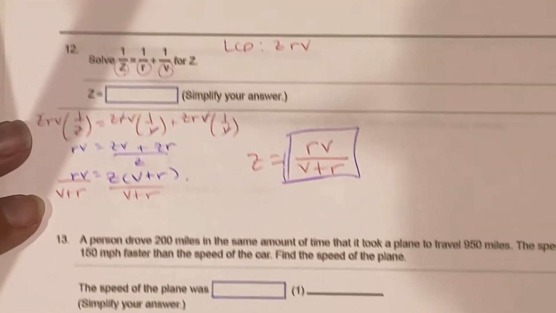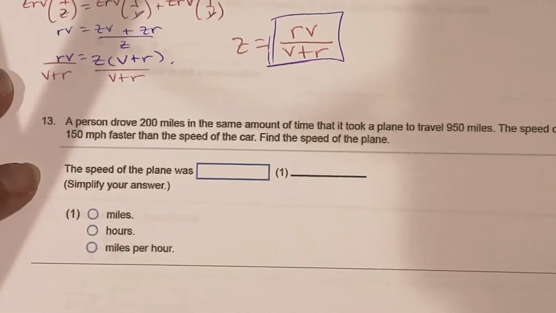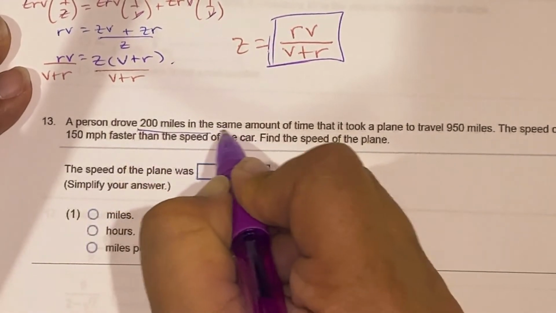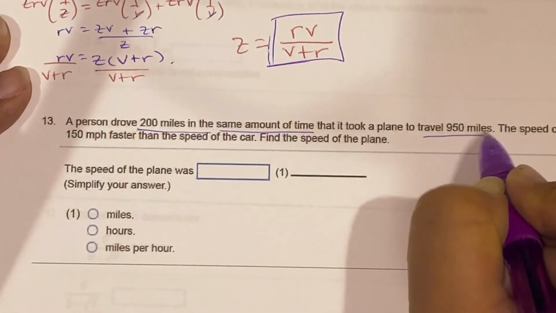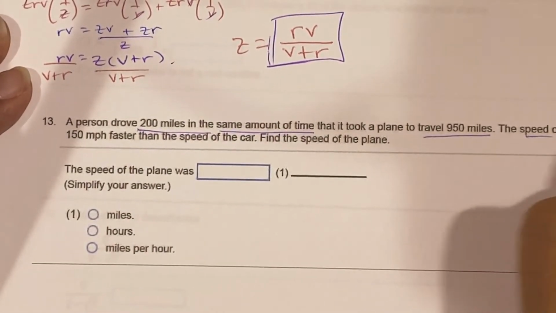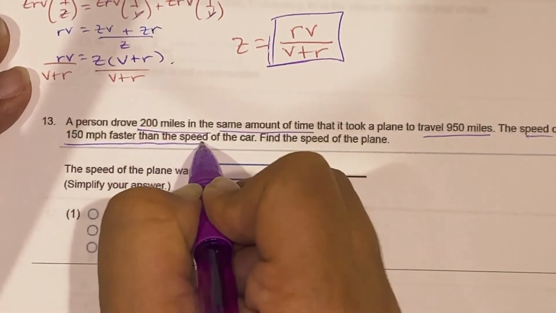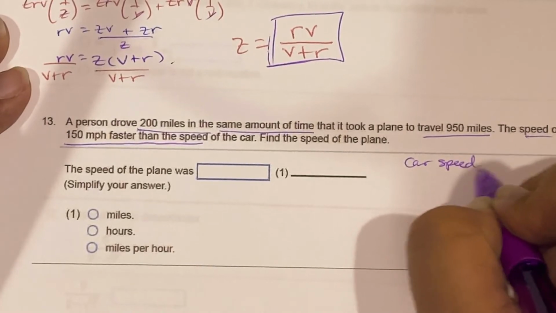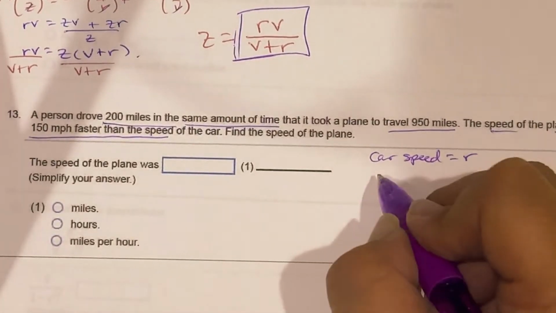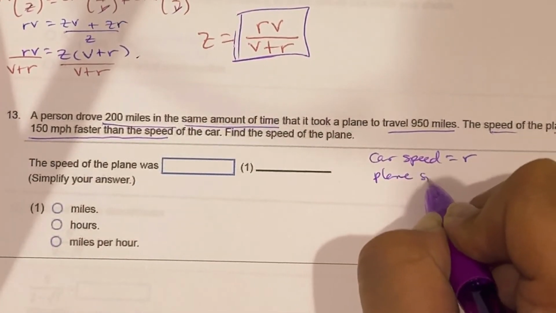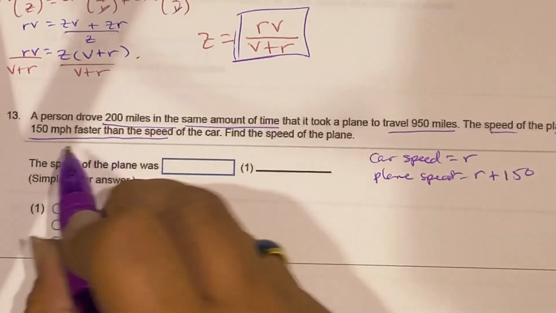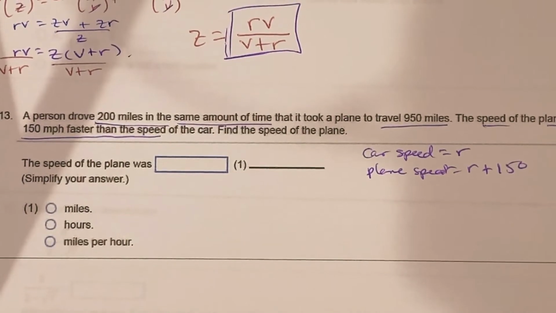On number 13, it says a person drove 200 miles in the same amount of time that it took a plane to travel 950 miles. Then they said that the speed of the plane was 150 miles per hour faster than this car. So car speed, I'm going to label r. Plane is going to be the car speed plus 150, because it's 150 miles per hour faster.